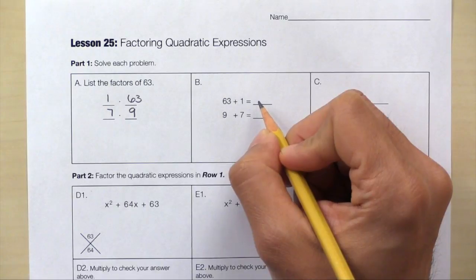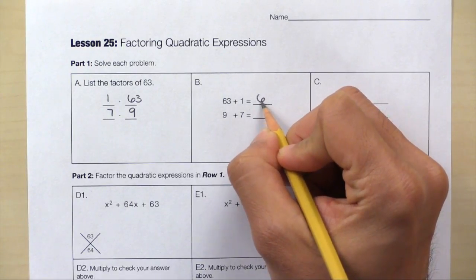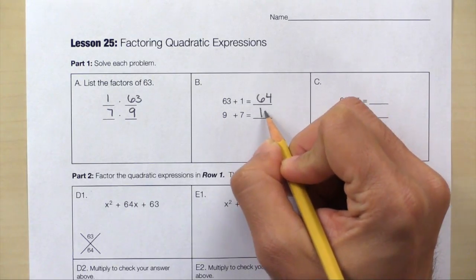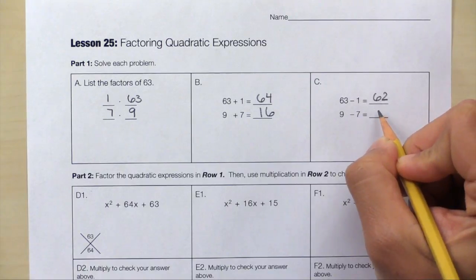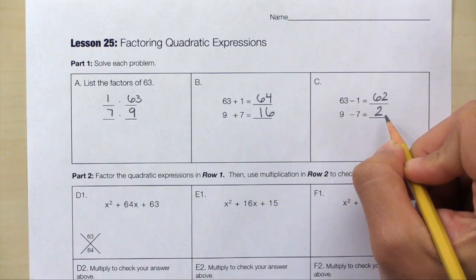Box B. 63 plus 1 equals 64. 9 plus 7 equals 16. Finally, box C. 63 minus 1 equals 62. 9 minus 7 equals 2.